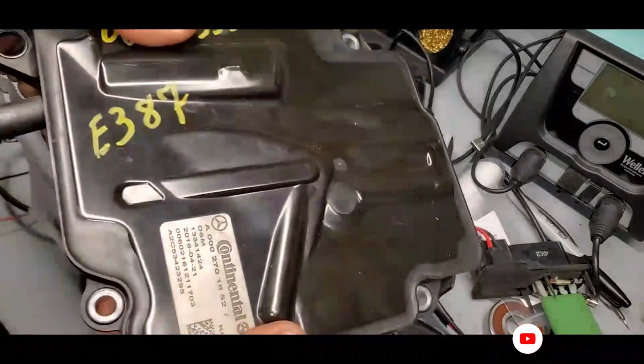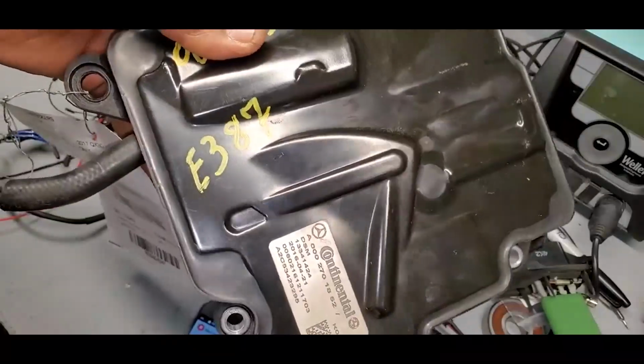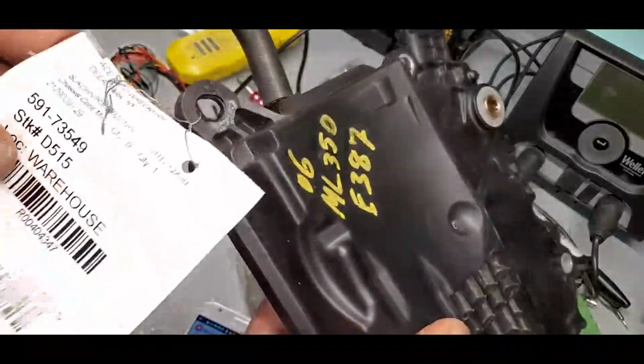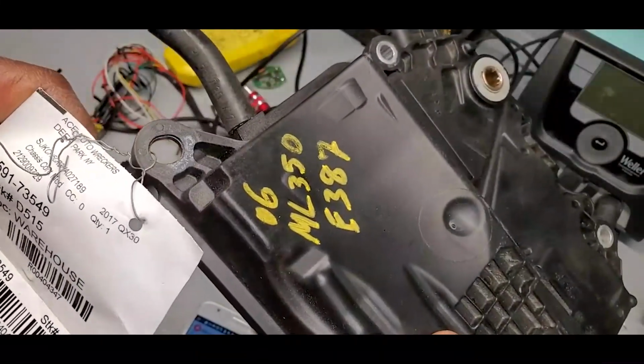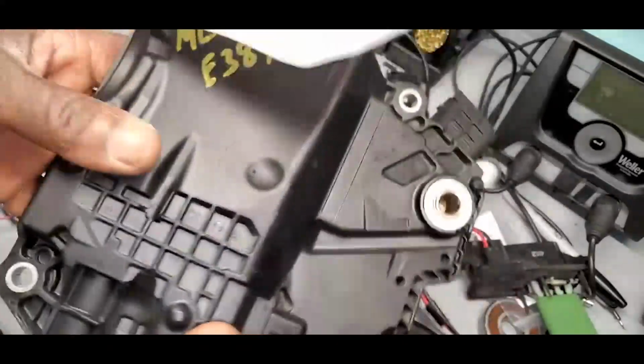Today we have something here. This is the steering selector ECU for Mercedes-Benz, the newer ones. It's a used one. When you change it, you must program it. If you don't program it, the car will not work. This is the shift selector.